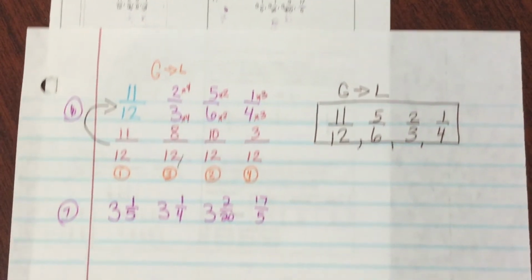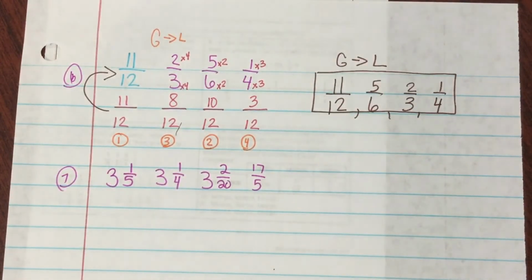So those are the problems that they give me, right? So I'm going to look and decide, am I going to change these all to decimals, or can I easily find a common denominator? Common denominator is 20. Very good. Okay, I can do that pretty easy.